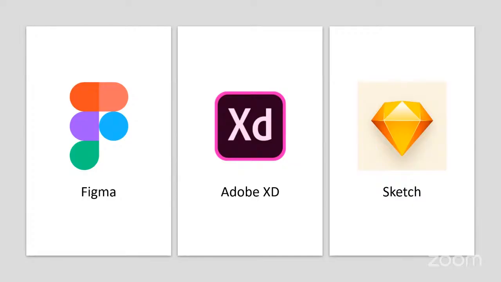The next one we have on the list is Adobe XD. Adobe XD is short for Adobe Experience Design. This used to be very popular back when I started learning how to use this tool as well, but now it's still in the market, but is not very popular these days.